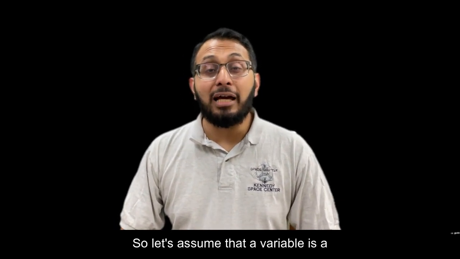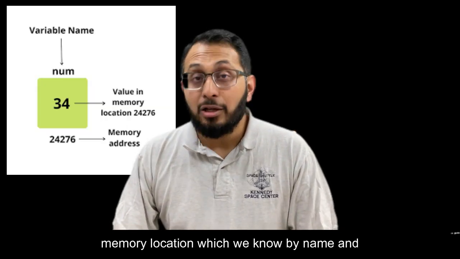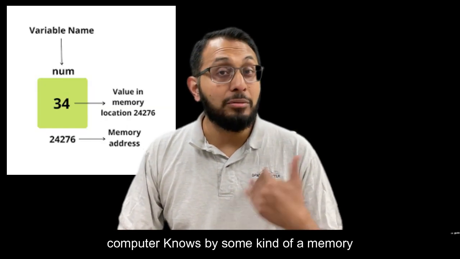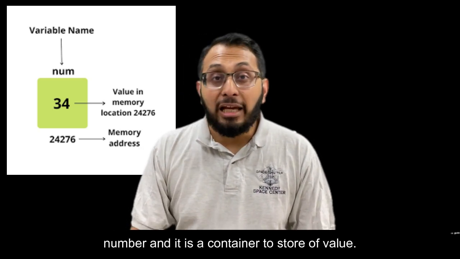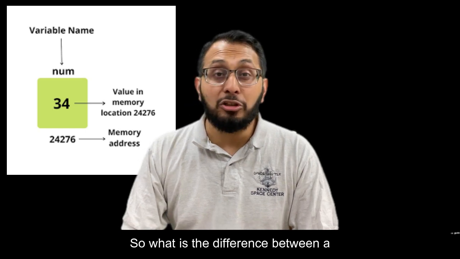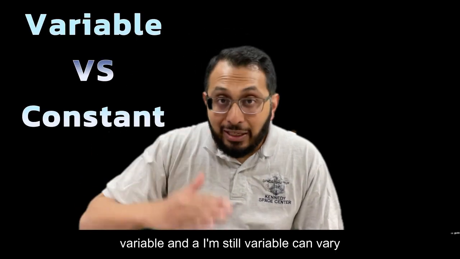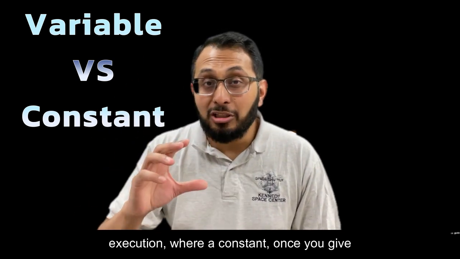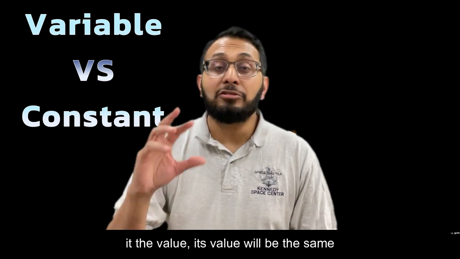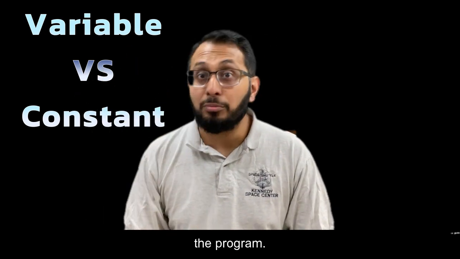So let's assume that a variable is a memory location which we know by name and the computer knows by some kind of a memory number, and it is a container to store a value. So what is the difference between a variable and a constant? A variable can vary in its value during the course of execution, whereas a constant, once you give it the value, its value will be the same throughout the running or the execution of the program.